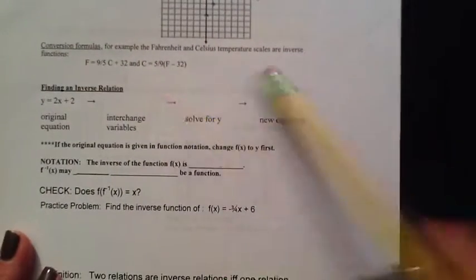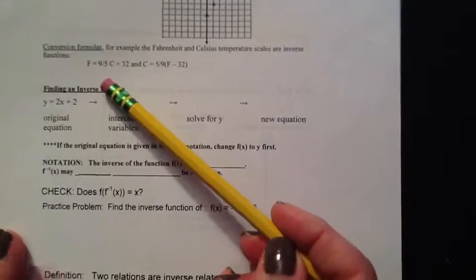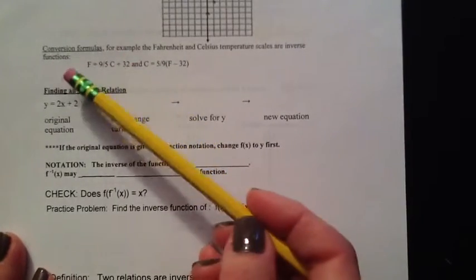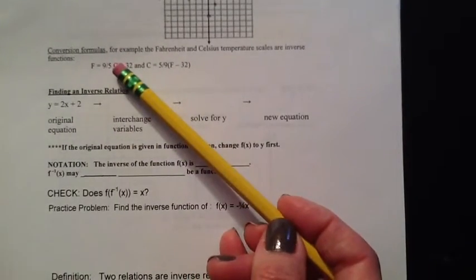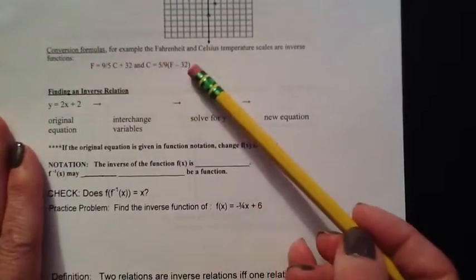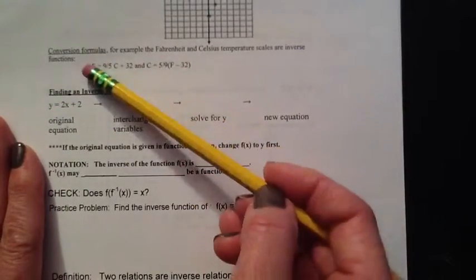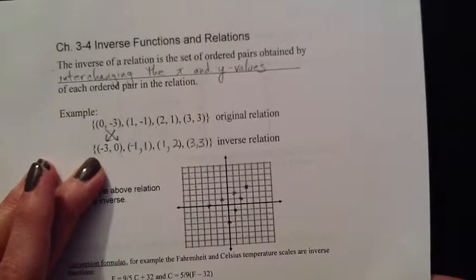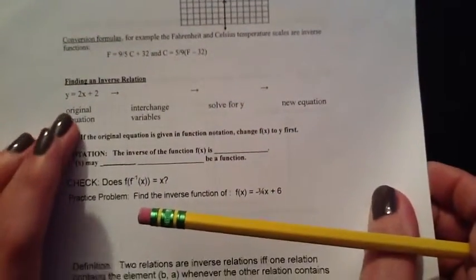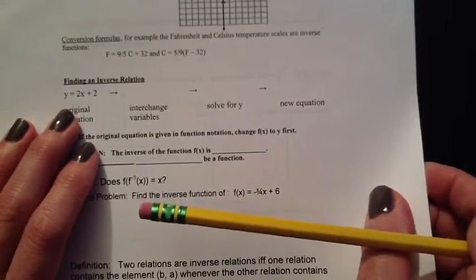Okay, the inverse of a function is very handy when we're doing conversions. So here you see that if we're going from Celsius to Fahrenheit, or the other way, we have these inverse functions. All right, so the first problem was to find the inverse of a relation given a set of ordered pairs. Now we're going to find the inverse of a function given an equation.